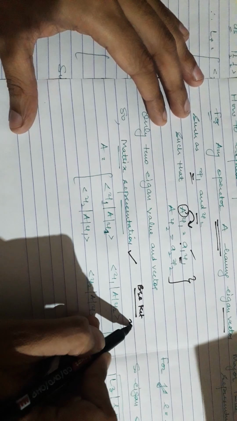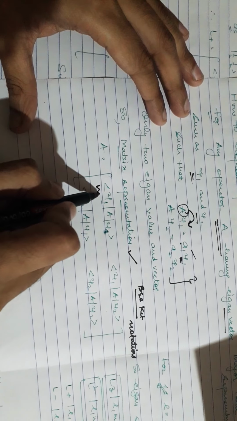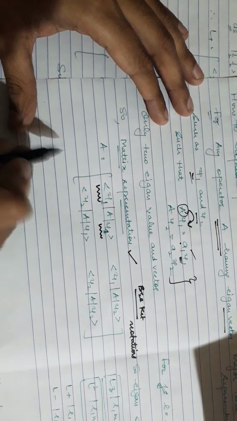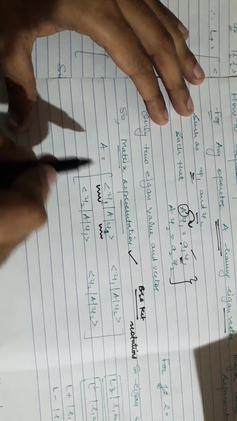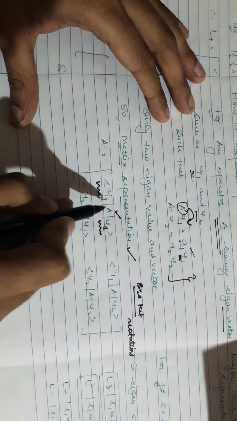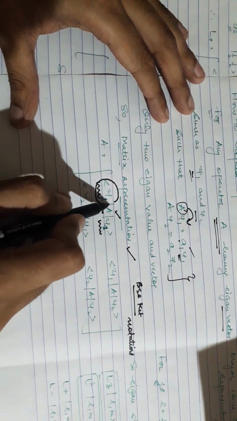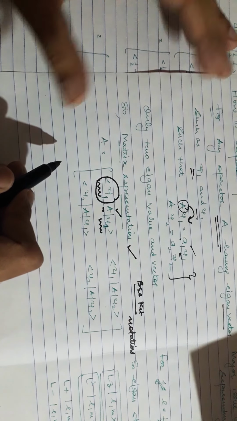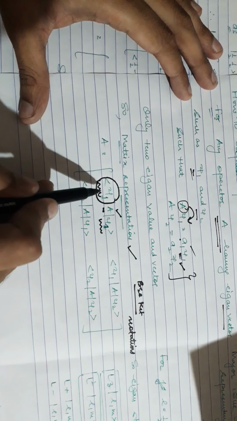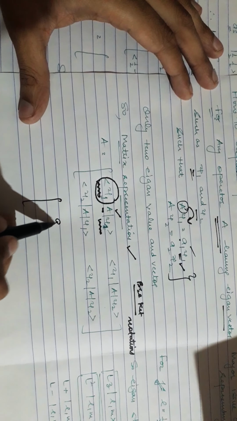So I'll deal with the bracket notation given by Dirac. We know this is the bra psi 1 vector, and this is the ket psi 1 vector. The operator you need to put into matrix form should be written like that, and from the left side you operate a bra vector and from the right side a ket vector. First vector psi 1 here and psi 1 here, this is just like matrix element A11.